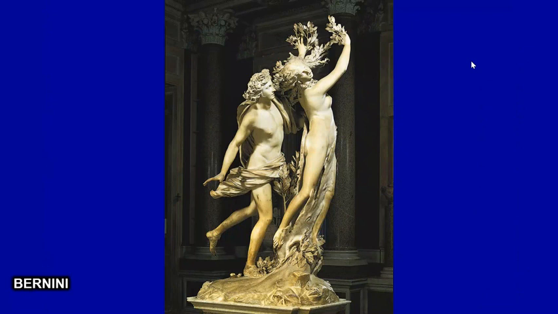So sculptures like this Bernini sculpture are very open because the arms are out, stretching out, and they invite the eye to come in. It's not closed off. It doesn't want you to go away. It wants you to come in and see all the different parts of this sculpture.